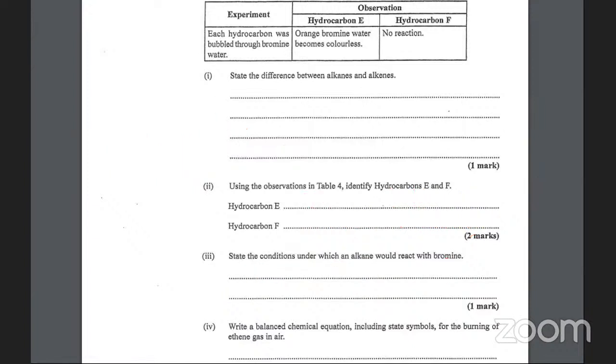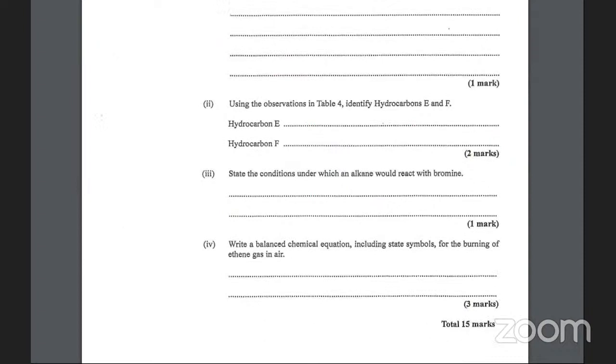All right, so it says, write a balanced chemical equation including state symbols for the burning of ethene in air. They could have equally asked you for the name of this reaction, which, once it's burning, is combustion.